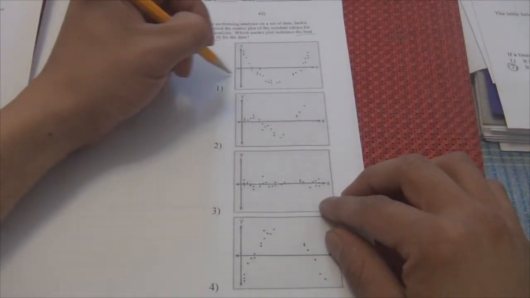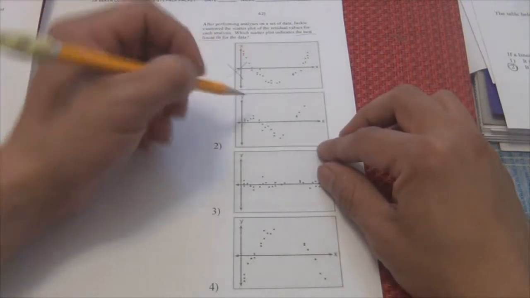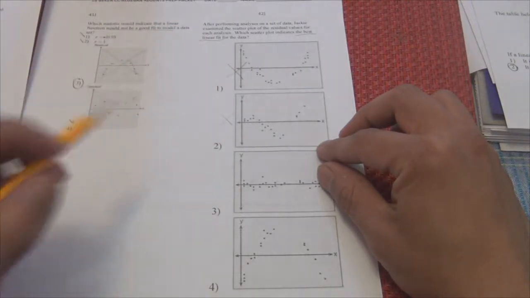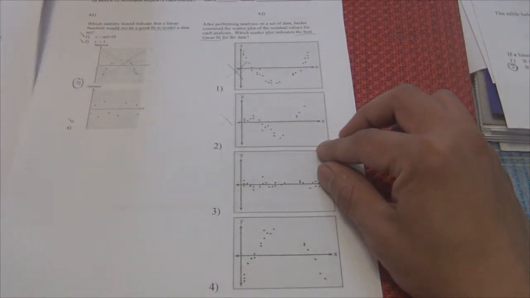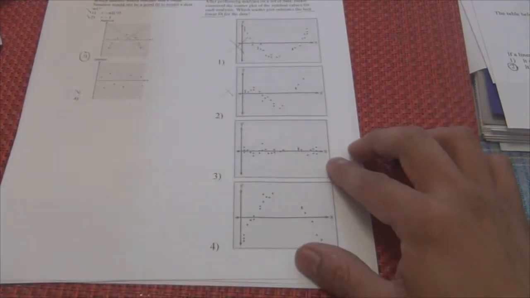Is this a good fit? No. Is this a good fit? The points are not evenly scattered, so no, this is not a good fit either. Choice 2 is not a good fit. Okay then, so let's take a look at the other 2.